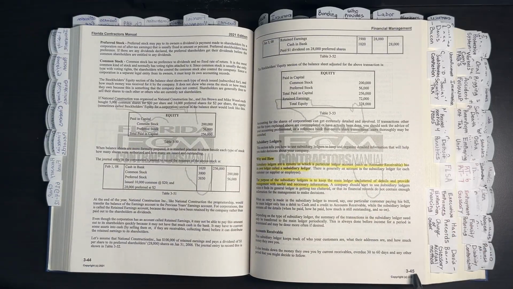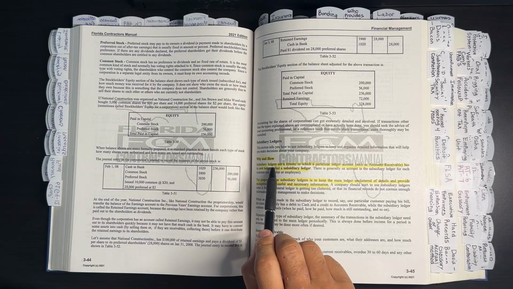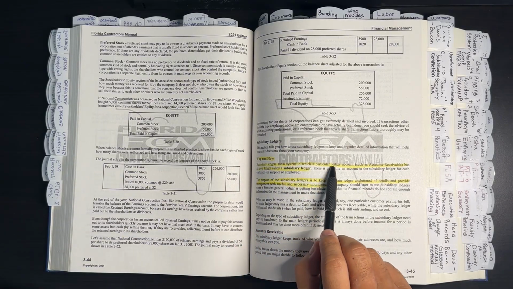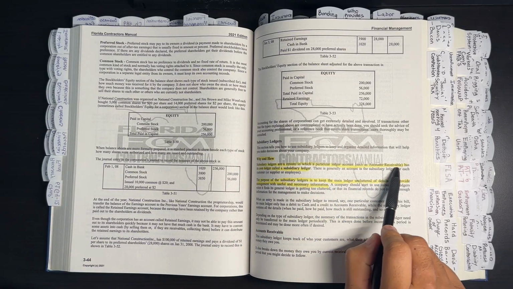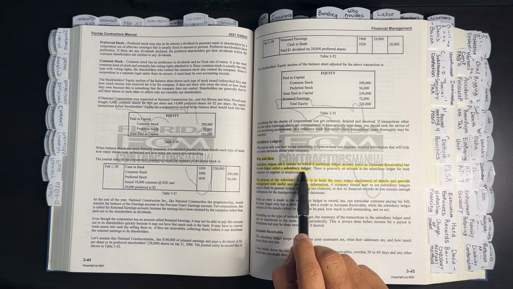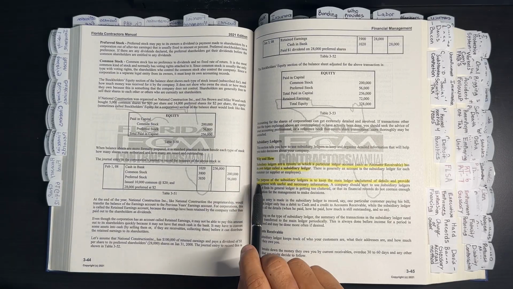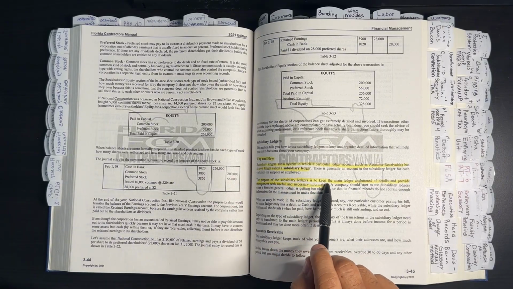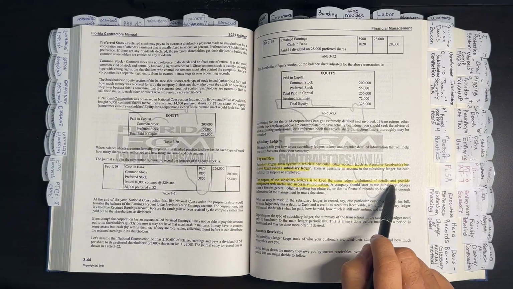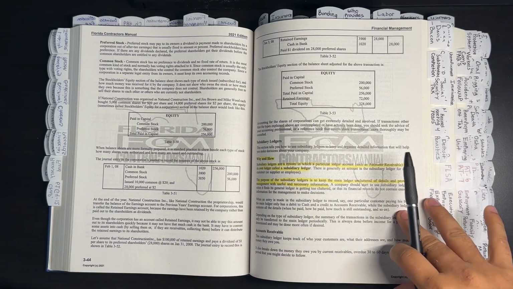Page 345, why and how. Subsidiary ledgers are a system in which a particular ledger account, such as accounts receivable, has its own ledger called a subsidiary ledger. The purpose of the subsidiary ledger is to keep the main ledger uncluttered of details and provide management with the useful and necessary information.